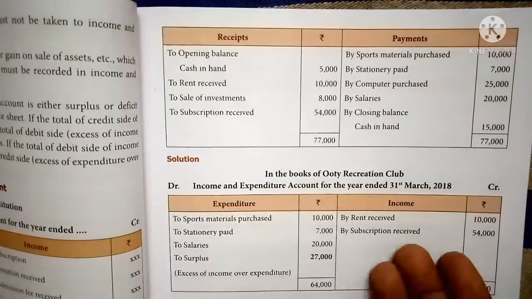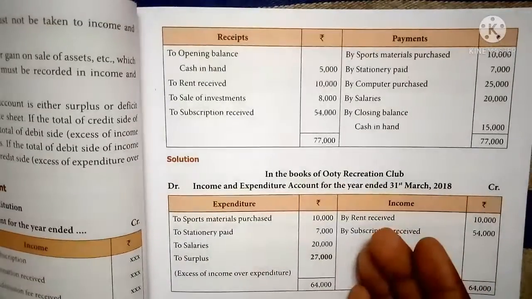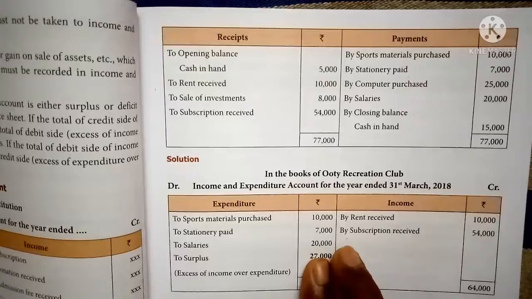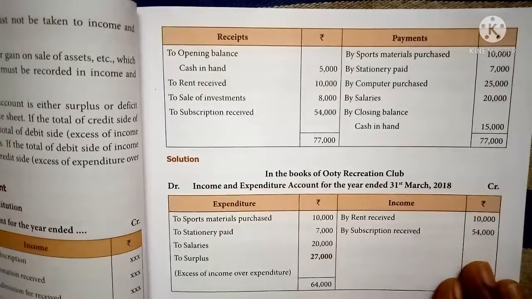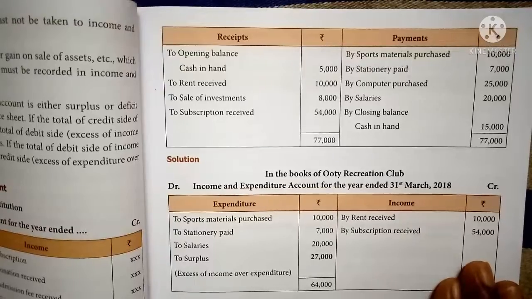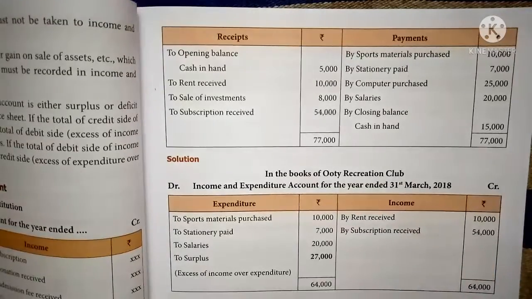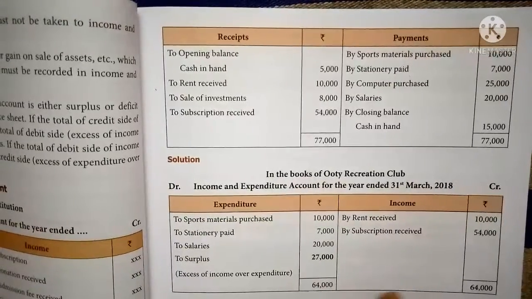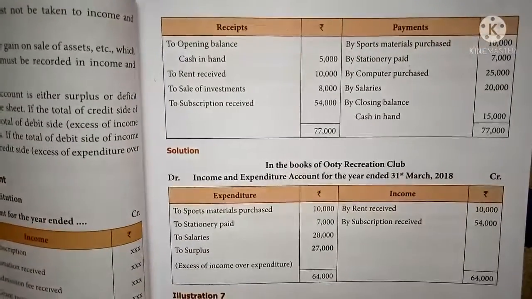Now while balancing the income and expenditure account, first add the debit total, that is 10, 7, 20, totally 37,000. Debit side total is 37,000. Credit side total is 64,000. So find the highest amount. The highest amount is 64,000. Write the amount on both the sides. Write the highest amount on both sides of your accounts assignment notebook.